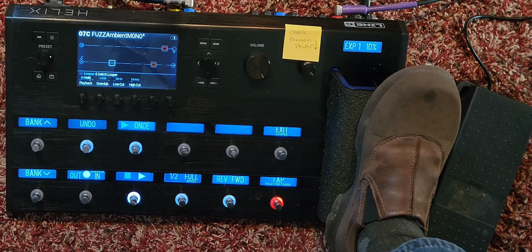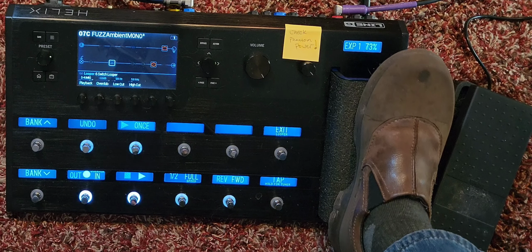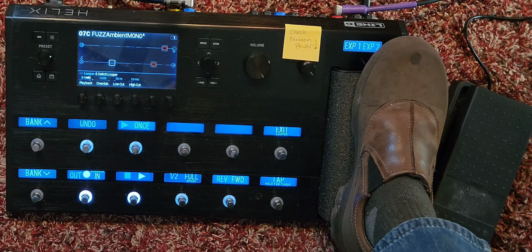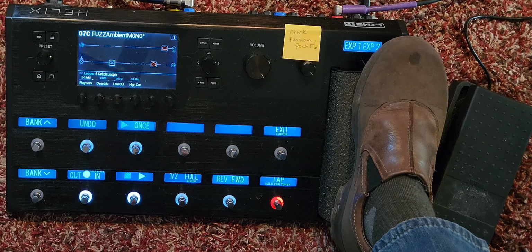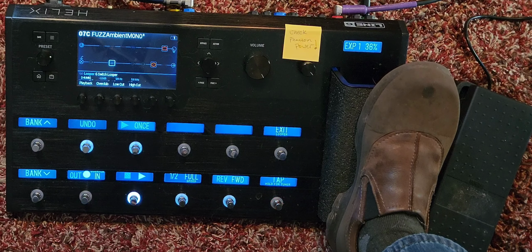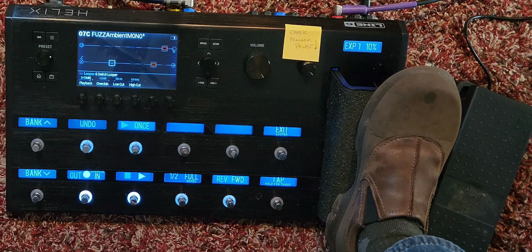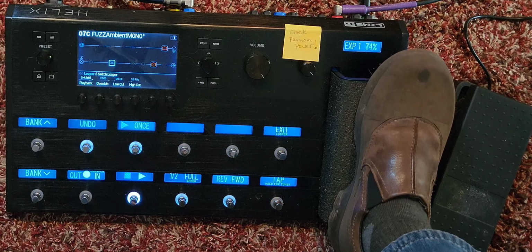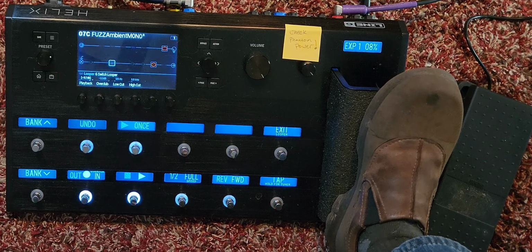So I can fade out that loop on expression pedal 1, and then I can fade it back in. I can fade it back again.